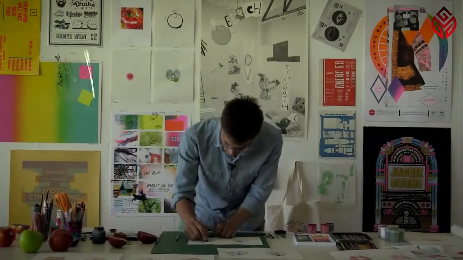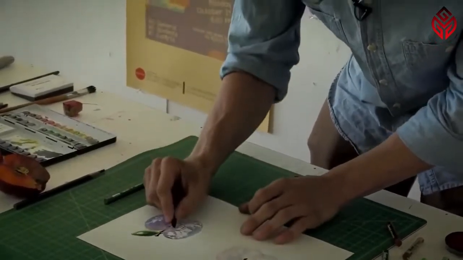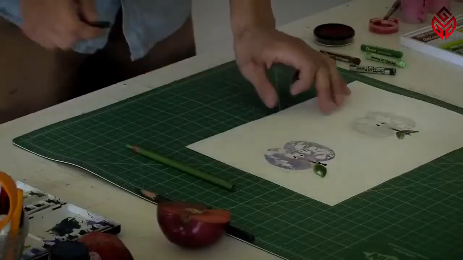And then go back through maybe a black stem, and a couple seeds to finish it off.